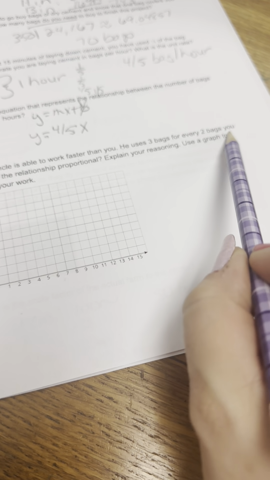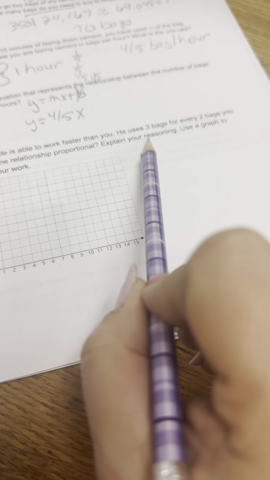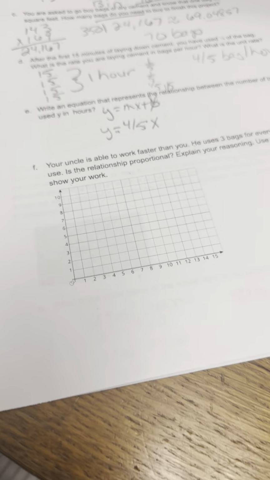Your uncle is working faster than you. He uses 3 bags for every 2 bags you use. Is the relationship proportional? Explain your reasoning. Use a graph to show your work. So I'm going to grab some different colors to show the different values.